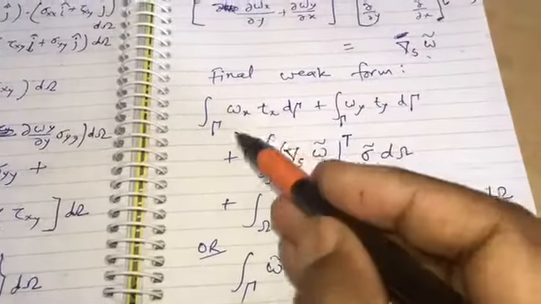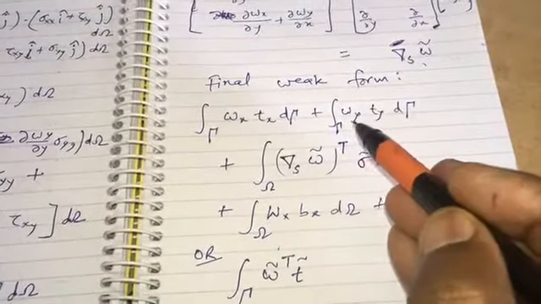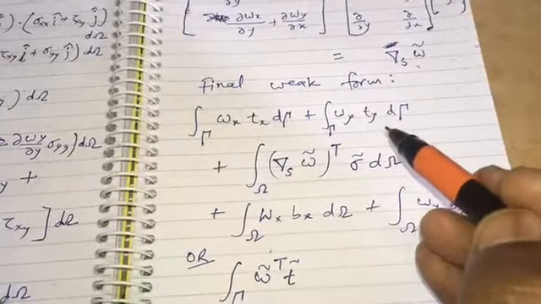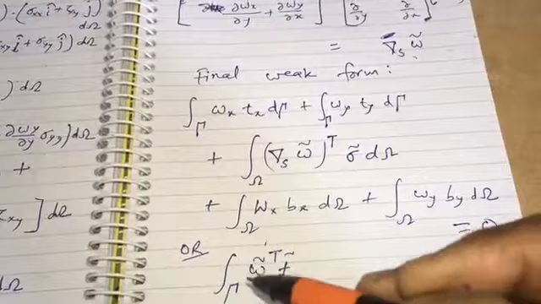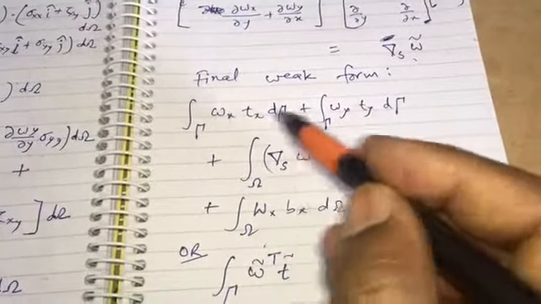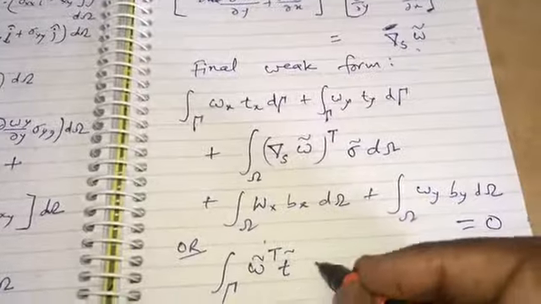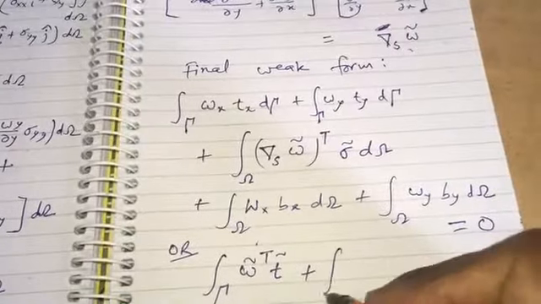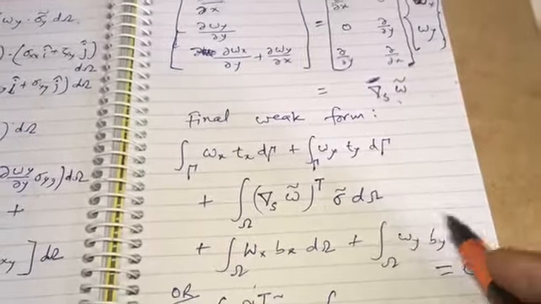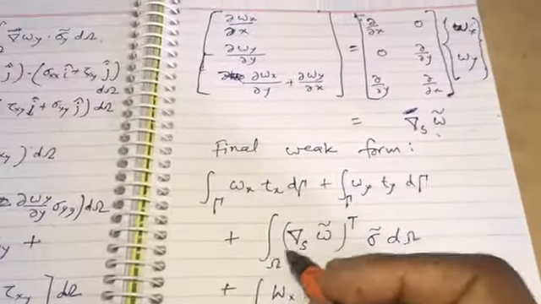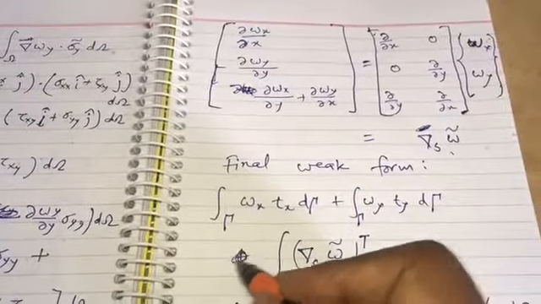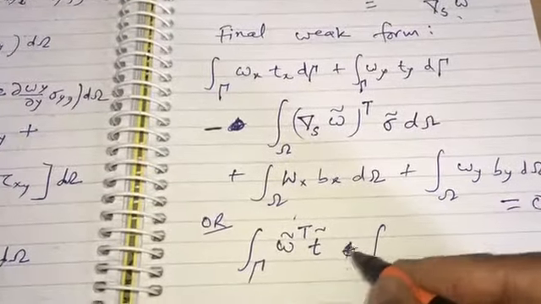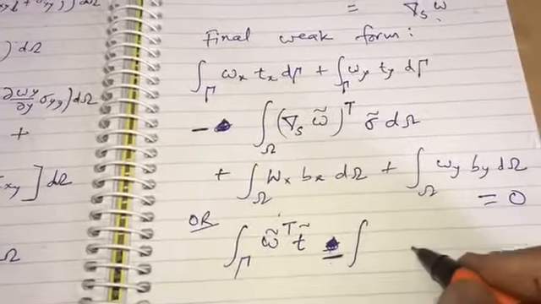So w is nothing but wx i plus wy j, dot tx i plus ty j will be what this is basically. So we are combining this together like this one, plus this term. This term has to be negative in the original equation. So this is plus by mistake, so we write negative here, so accordingly this will be minus.